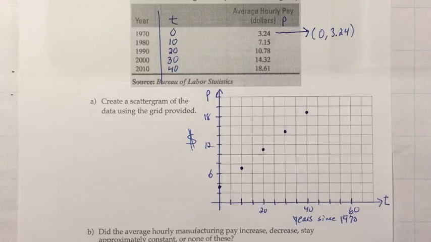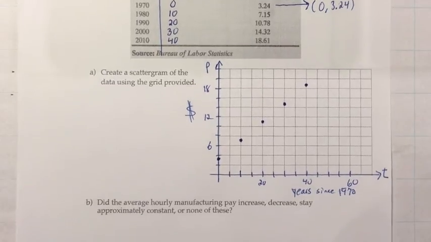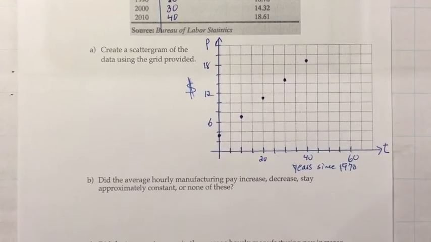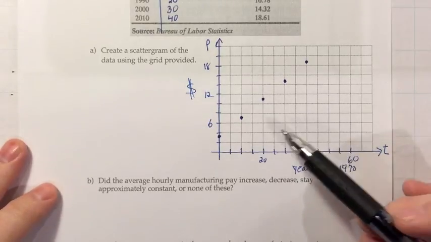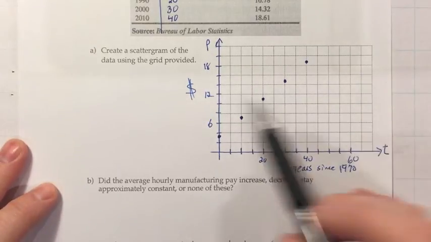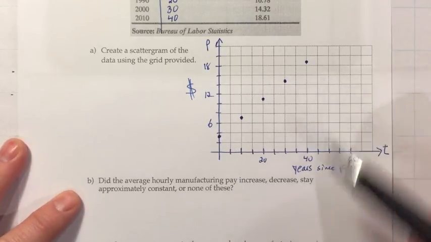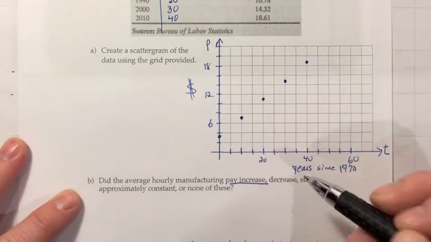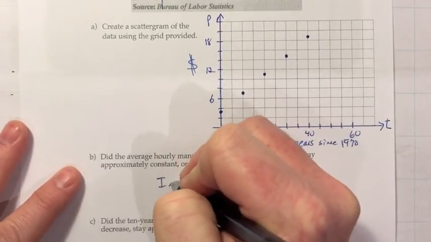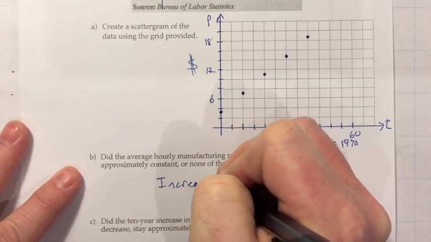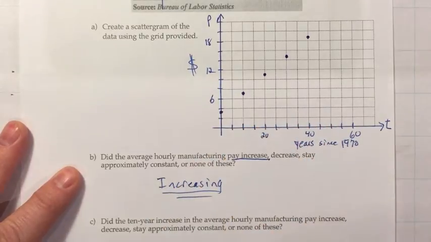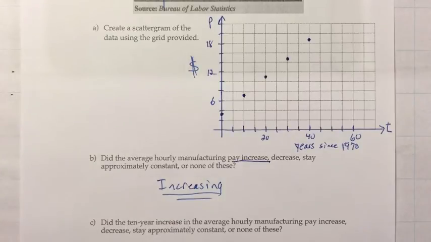All right, so there's a scatter plot, scattergram. Let's go ahead and look at what their follow-ups are. Did the average hourly manufacturing pay increase, decrease, stay approximately constant, or none of these? So basically what they're wanting us to look for there is, is it going up, is it going down, is it horizontal, or is it chaotic? And I'd say fairly clearly this is going up. So because it's going up, we would say the pay is increasing. Which is good. You'd like to see the average pay for people increasing over time, right?